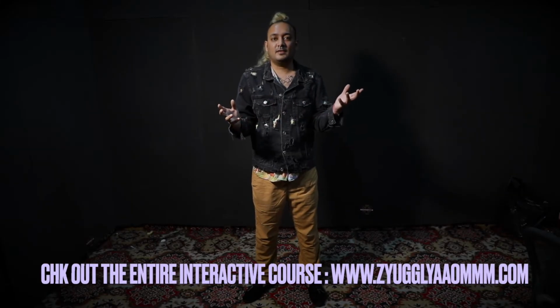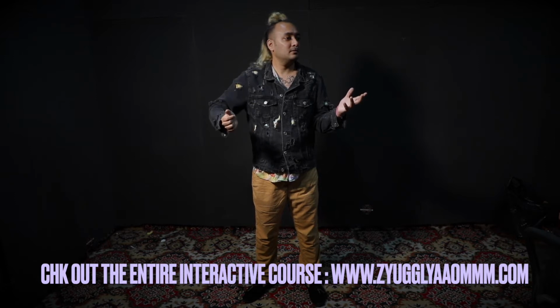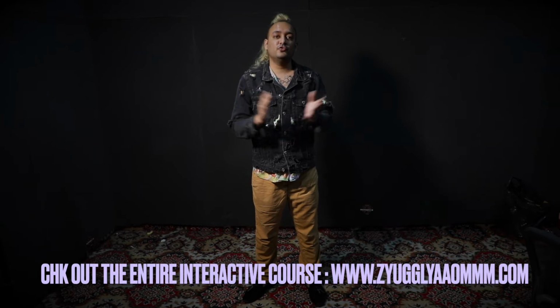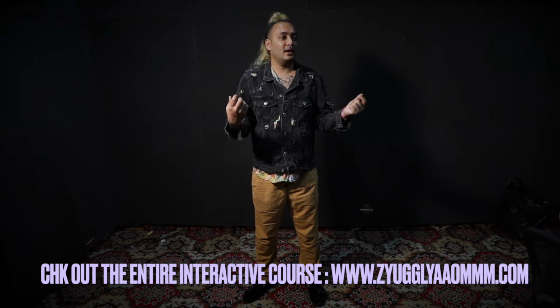And then micro isolations would be smaller movements like this. The entire range of motion isn't included in the movement. It's just a bit of movement. Then you add the macro.